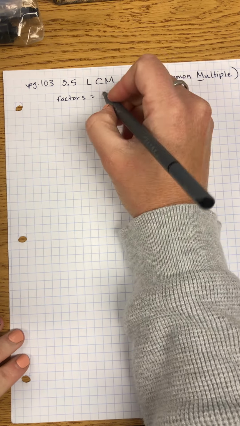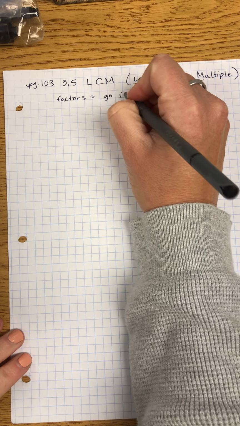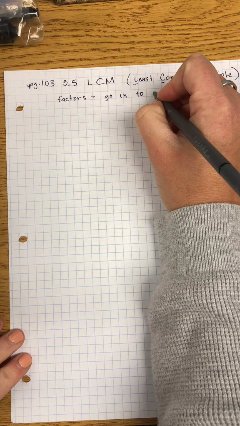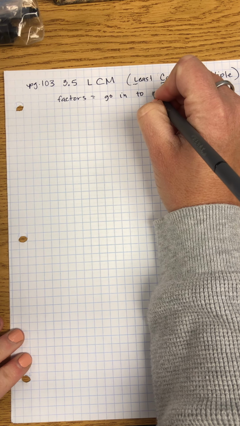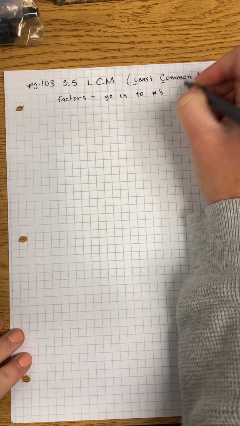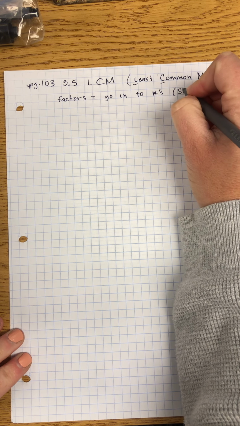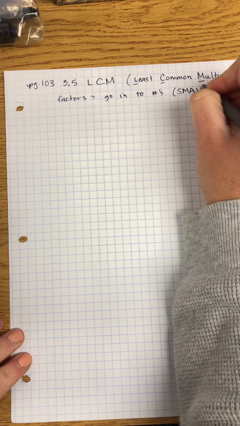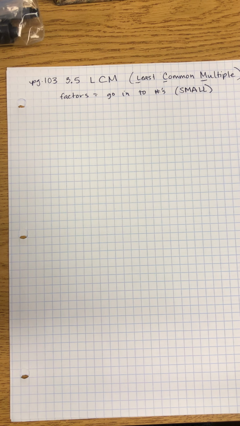So factors, they go in to numbers. And so they are small, right? They're smaller than the number, right? So like the factors of 12 are all smaller than 12. Does that make sense? The factors of 100 are all smaller than 100. They're all smaller than that.